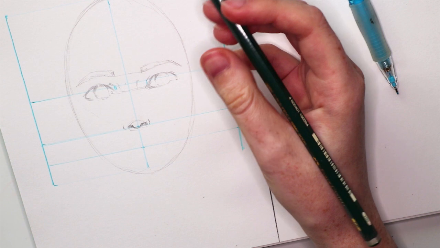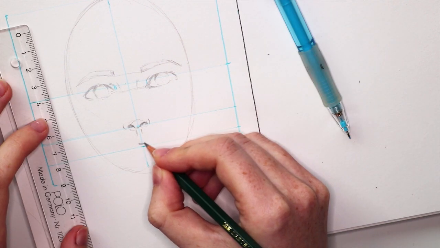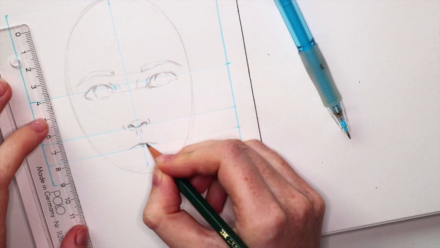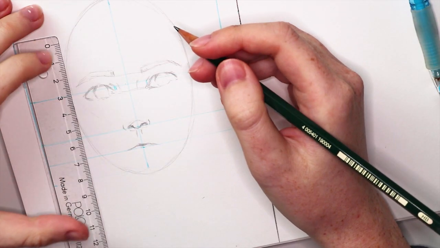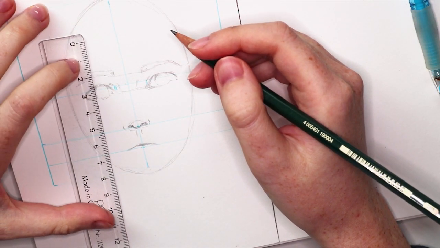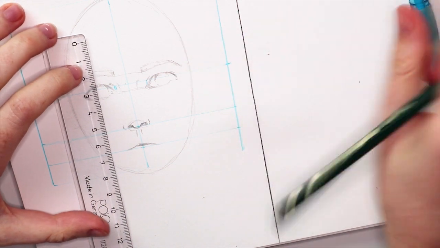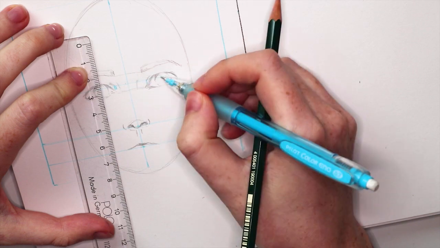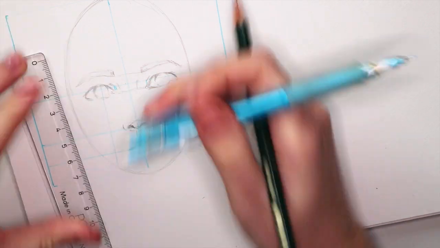So the mouth. Here's the middle of the mouth on this line. So there's also an orientation you can use for the mouth. So when you just measure where the middle of the eyes are.